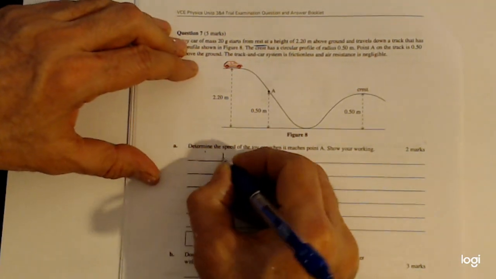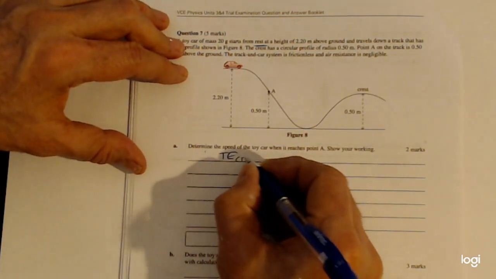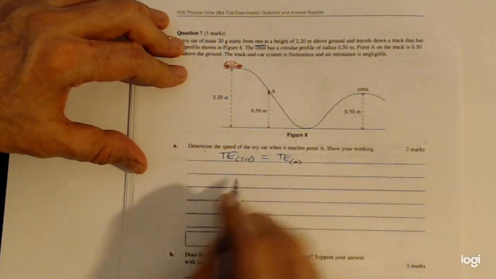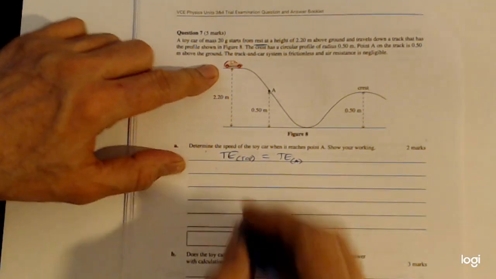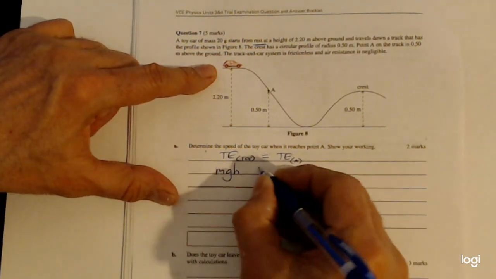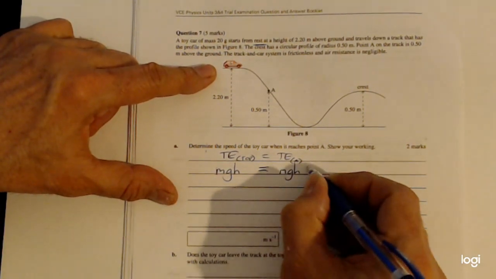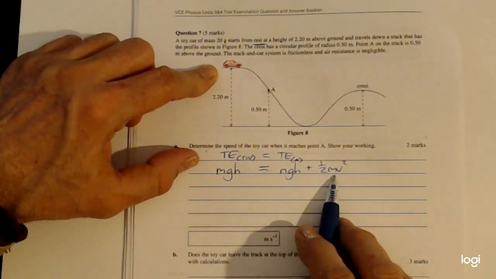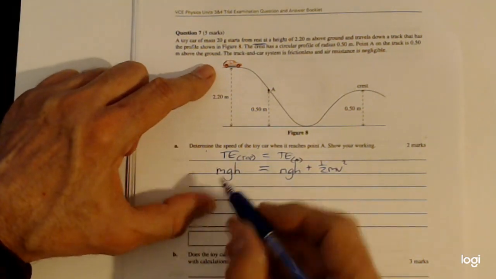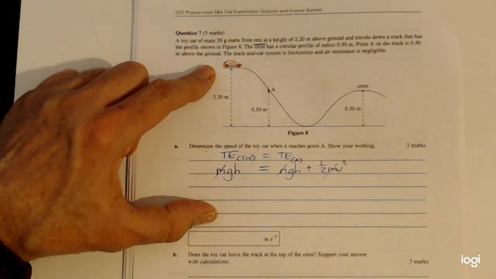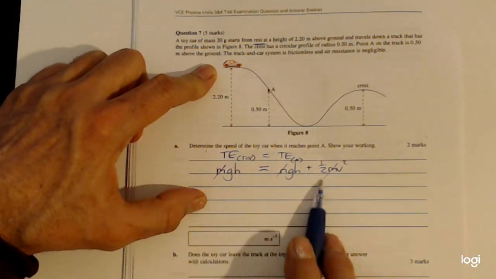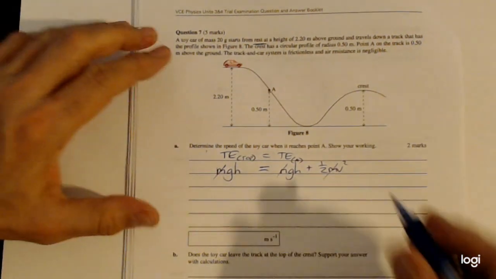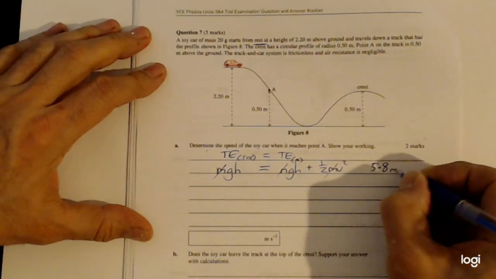So total energy at the top equals total energy at point A, and we're basically going to solve that and find what's missing. So you go mgh at the top equals mgh plus 1/2 mv squared. That's the formula for kinetic energy. You put everything in. In fact, you can take the m's out if you want to simplify it, and you're solving this whole thing for v. You end up getting the velocity as 5.8 meters per second.